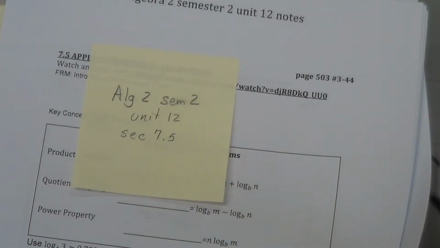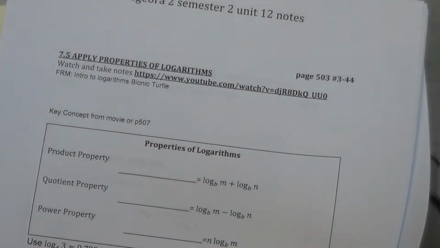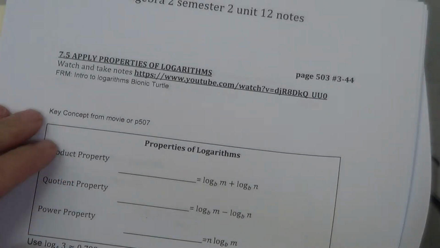Okay, welcome to Algebra 2-2, Unit 12, Section 7.5. Today we're going to be working with logarithms.